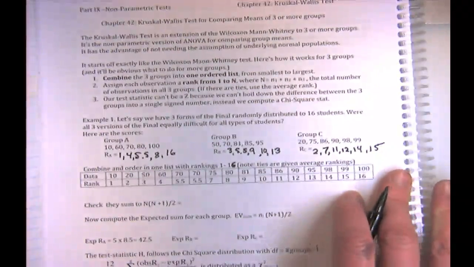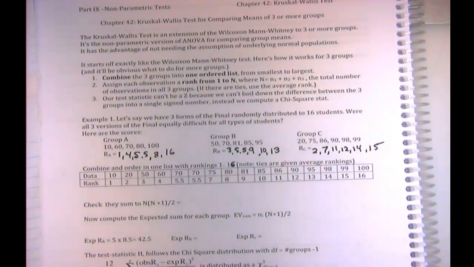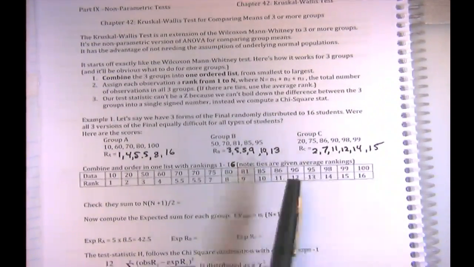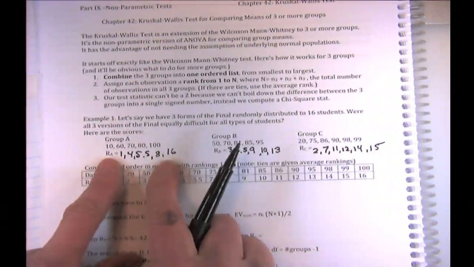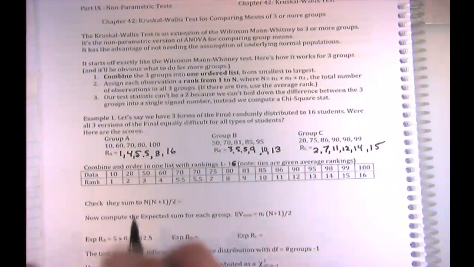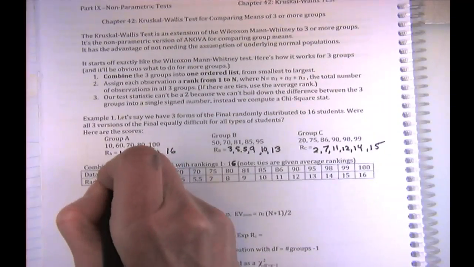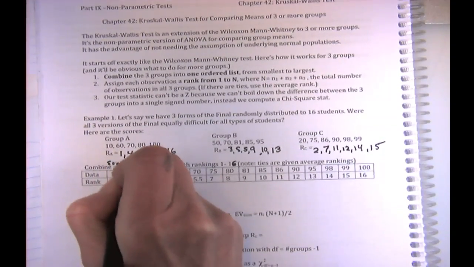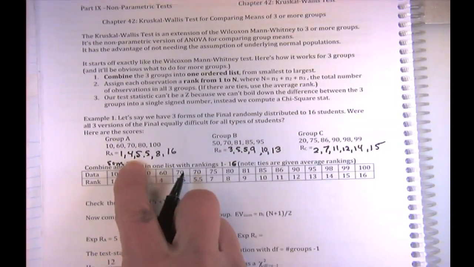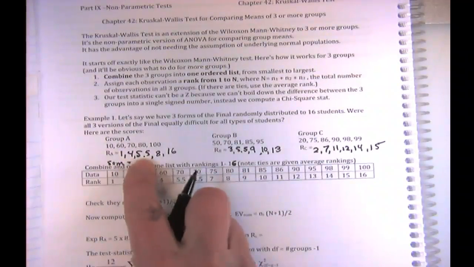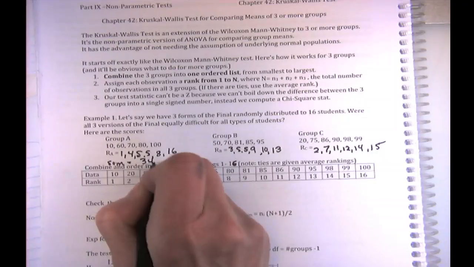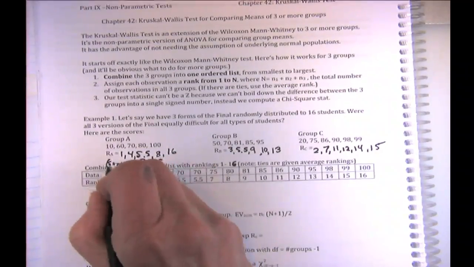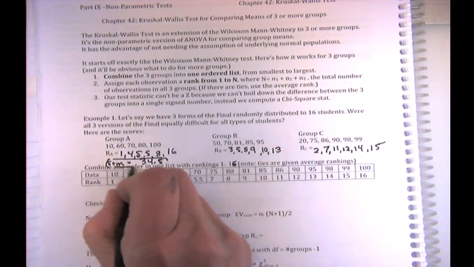All right, so that's all done. And now what we want to do is get the rank sum for each group. So just sum these numbers for each group. So the rank sum for this group, just sum 1 plus 4.5, 1 plus 4 plus 5.5 plus 8 plus 16, and I got 34.5. Okay, so that's the sum for group A.